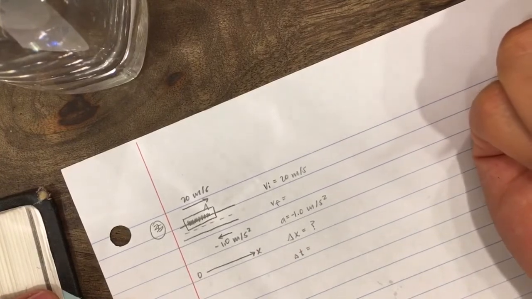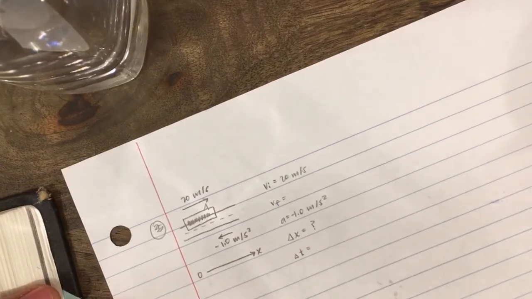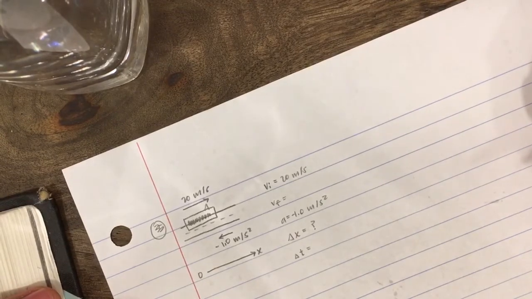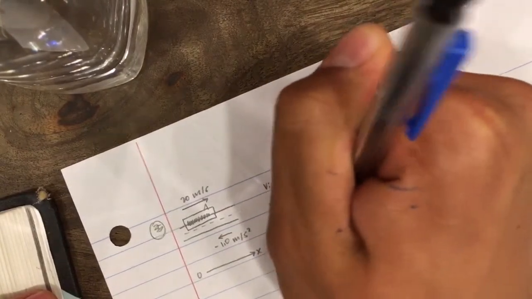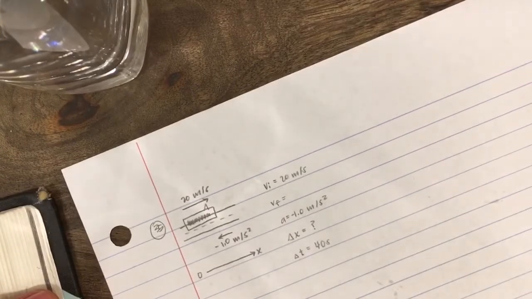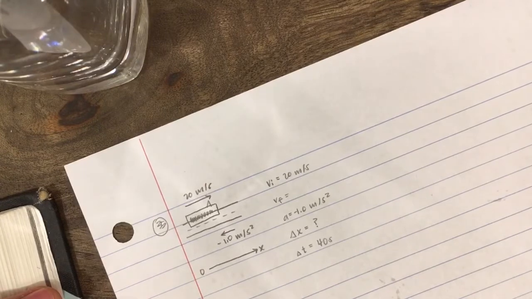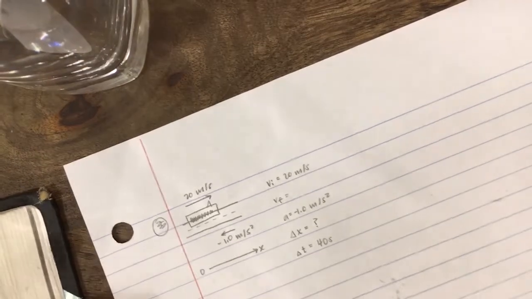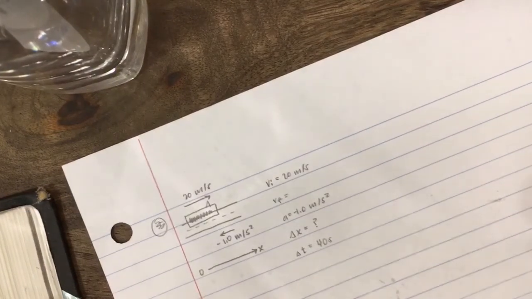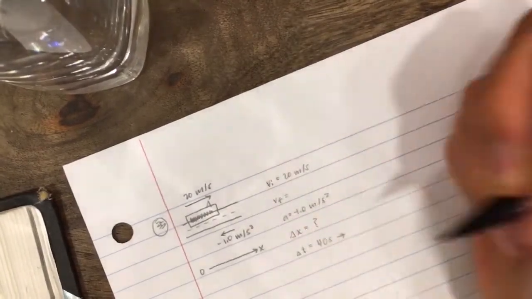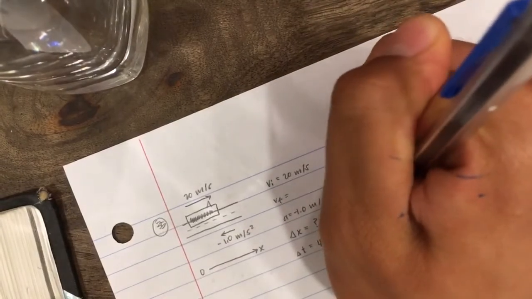So the question asks, how far does the train move during a 40-second time interval starting at the instant the brakes are applied? So it's asking how far it moves during a 40-second time interval, but it's going 20 meters per second, so it'll take 20 seconds for the train to not be in motion anymore. So that means that the change in time is actually going to be 20 seconds.